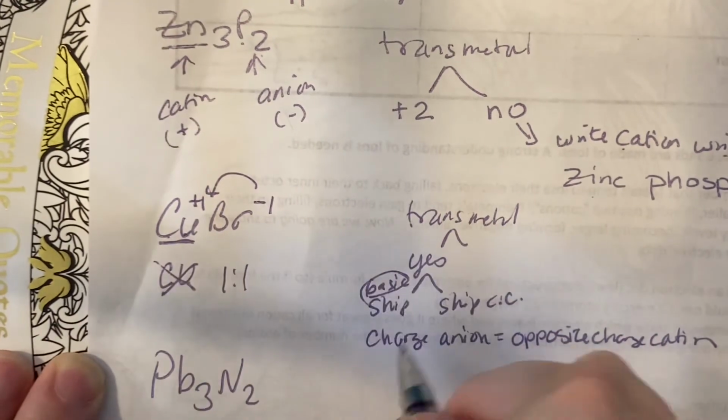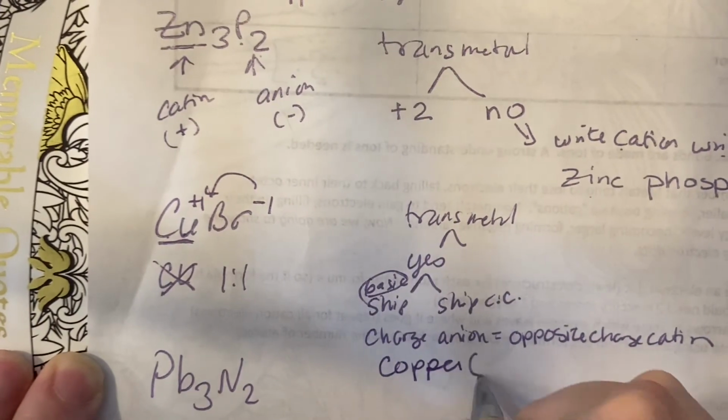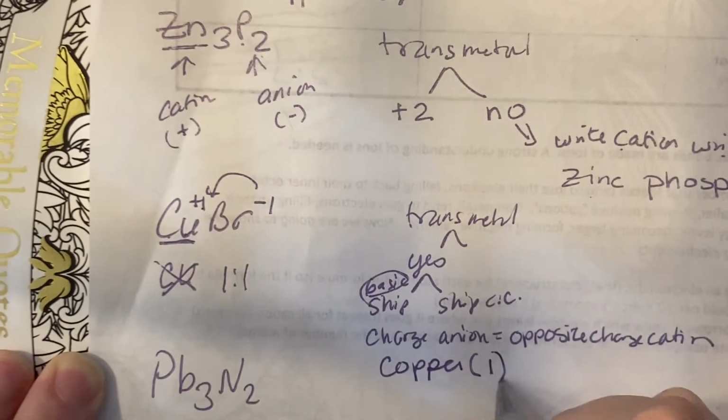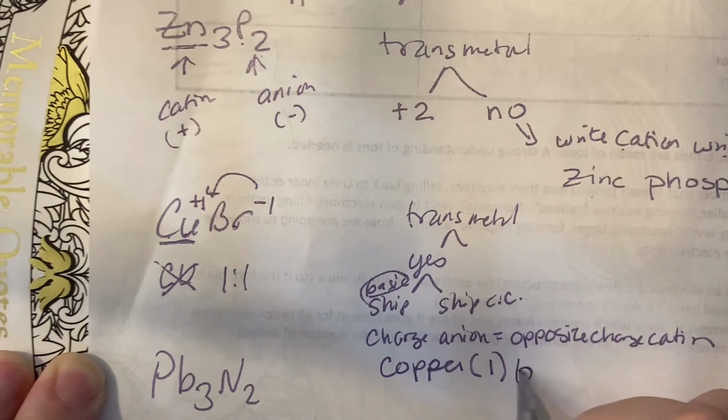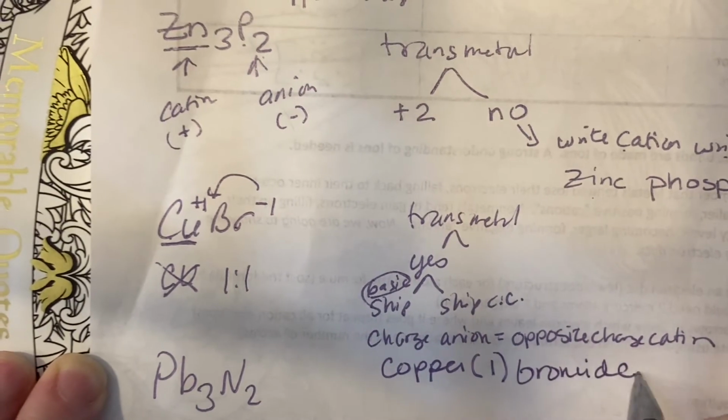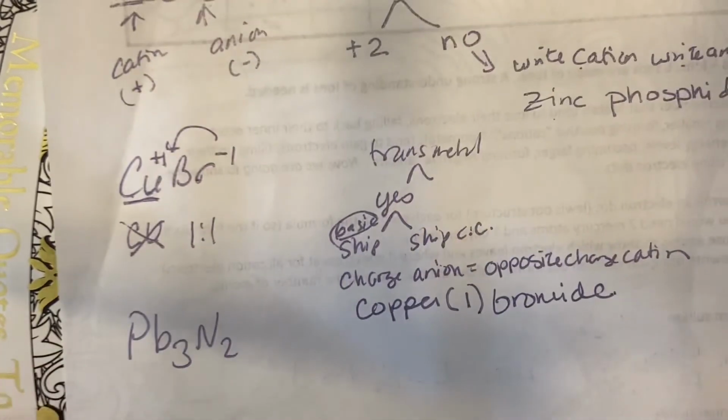Name the cation, copper, Roman numeral 1, or a single I. Name the anion with an "ide." So bromine becomes bromide.